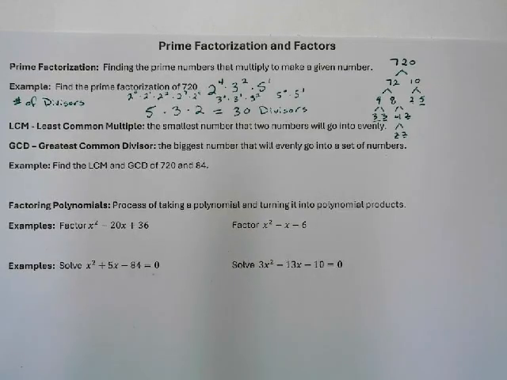So that's a really quick way that we can use prime factorization to find the number of divisors, or the number of numbers that go into 720. All right, moving on. LCM, least common multiple. That is the smallest number that 2 numbers will go into evenly. And then we've got GCD, the greatest common divisor. That's the biggest number that will go into 2 different numbers.